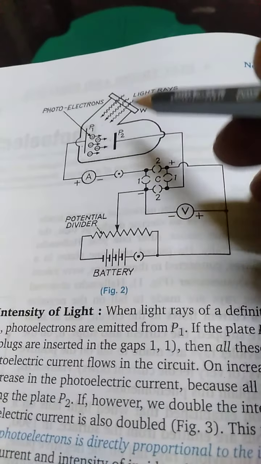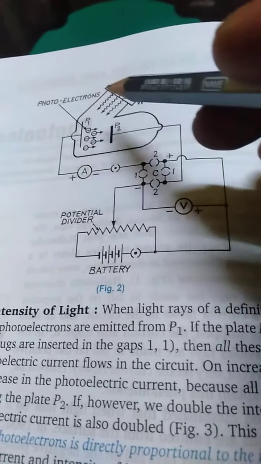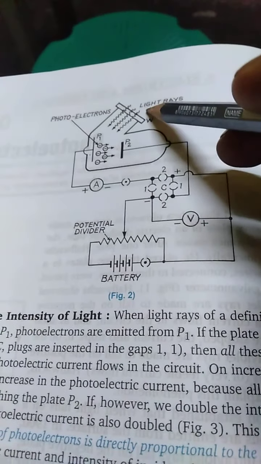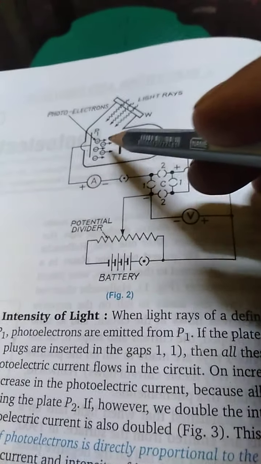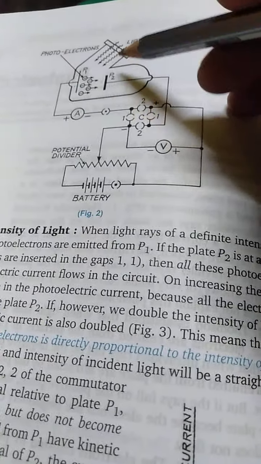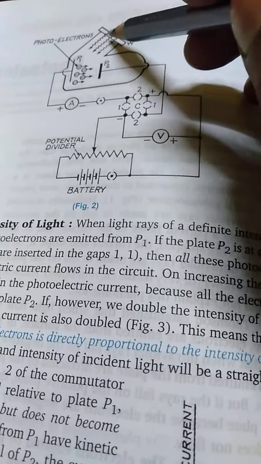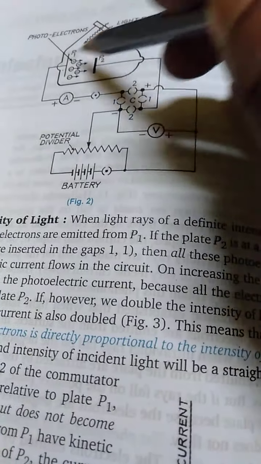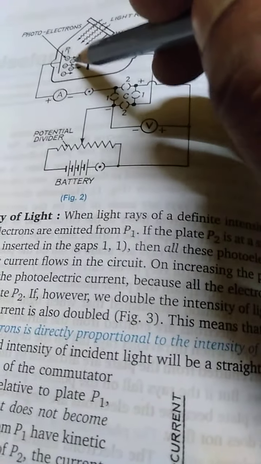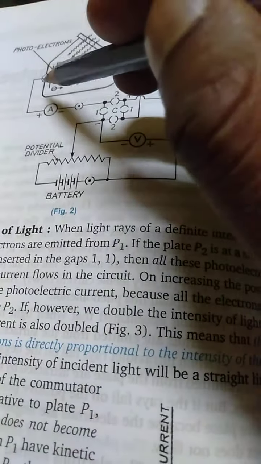Okay, now let's start. Light rays are incident on the metal surface. If the light rays have low frequency, then there will be no emission of electrons. But if light rays are of some suitably higher frequency, then there will be what? Emission of electrons. So electrons will be emitted from this plate.